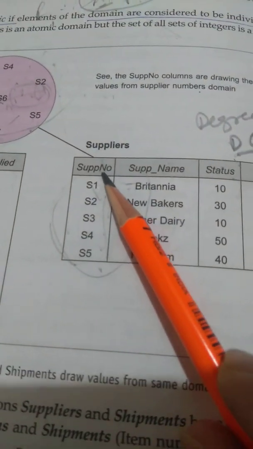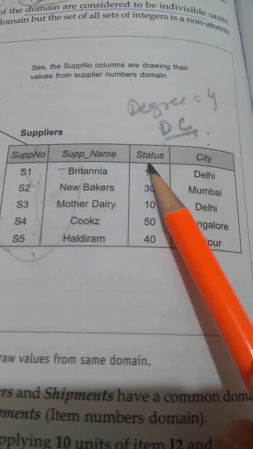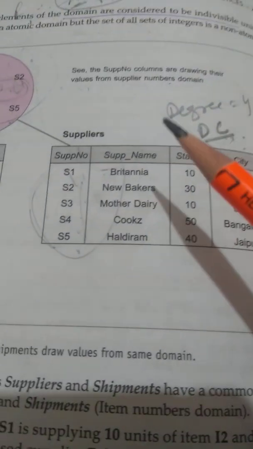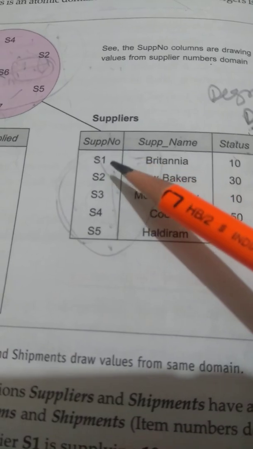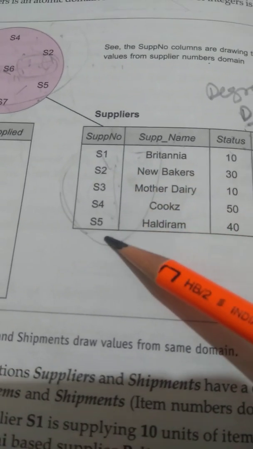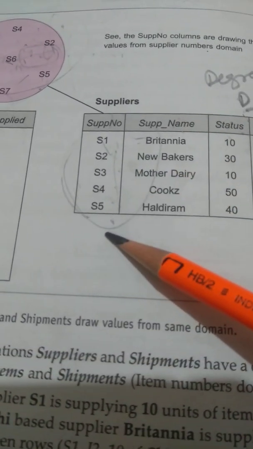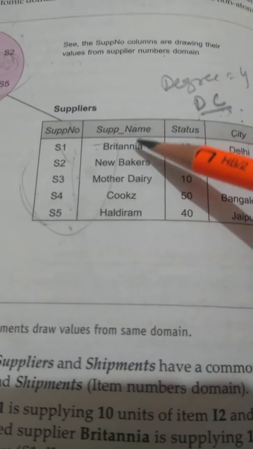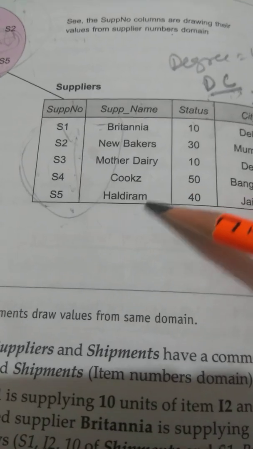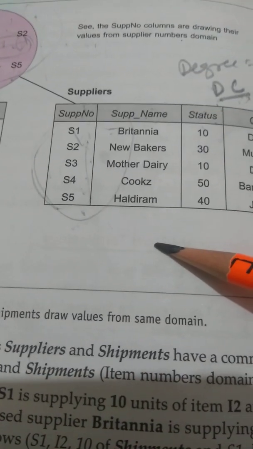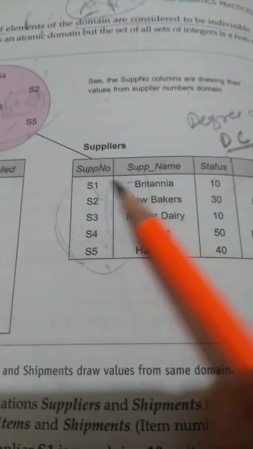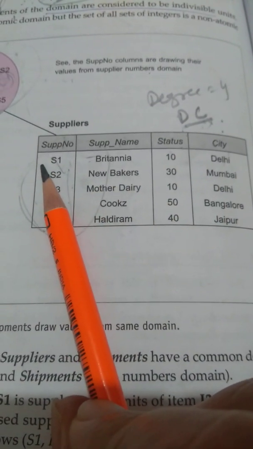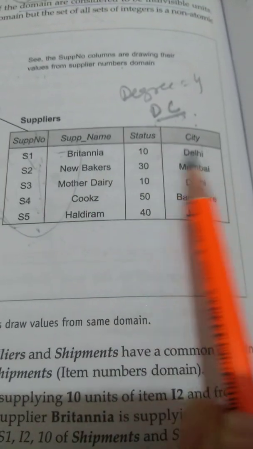This is your table, supplier. In the supplier table, we have supplier number, supplier name, status and city. Here in supplier number S1, S2, S3, S4, S5, all the records are unique. No duplicate records are here. Same way here also supplier name: Britannia, New Bakers, Mother Dairy, Cooks and Haldiram. All supplier names are unique. For each tuple, like this is a tuple, means row, S1 Britannia, 10 Delhi, these are all unique records.